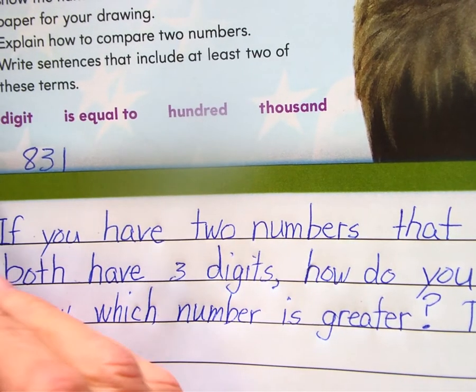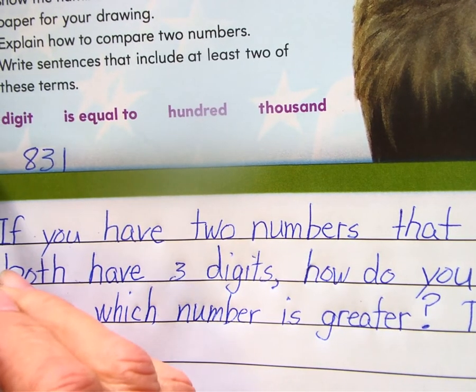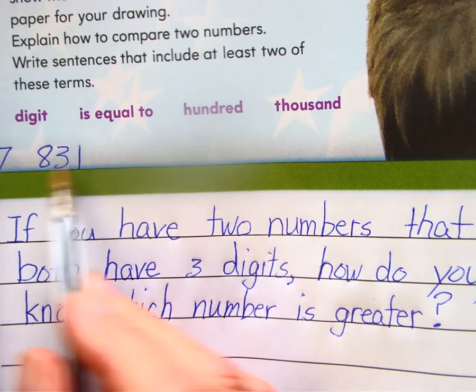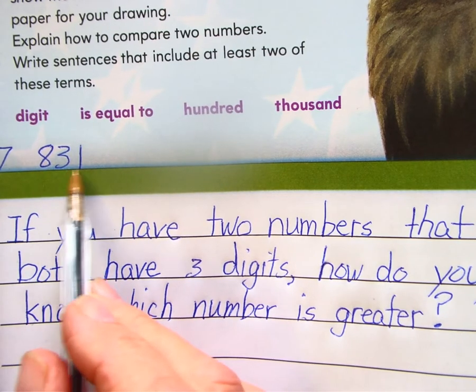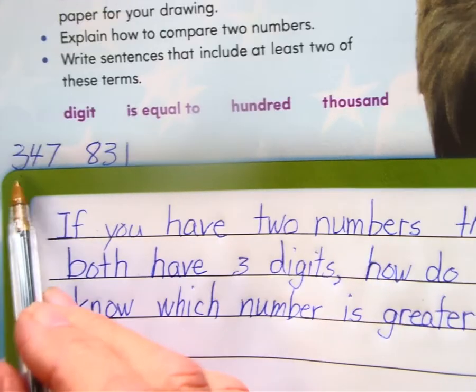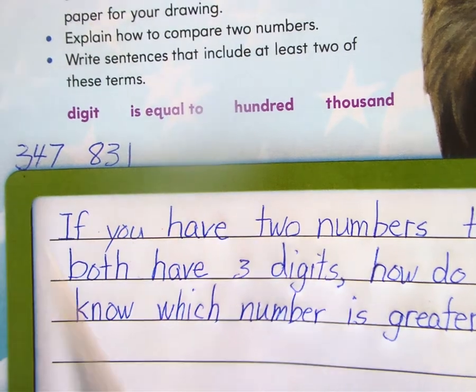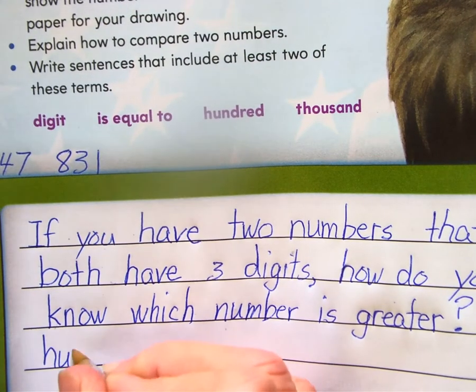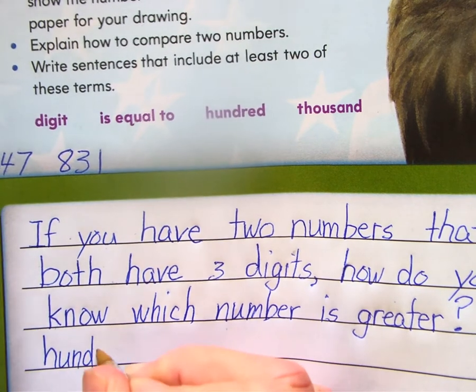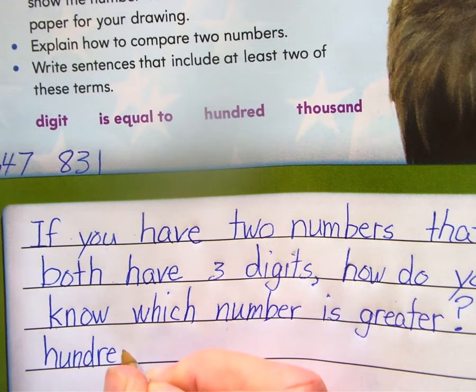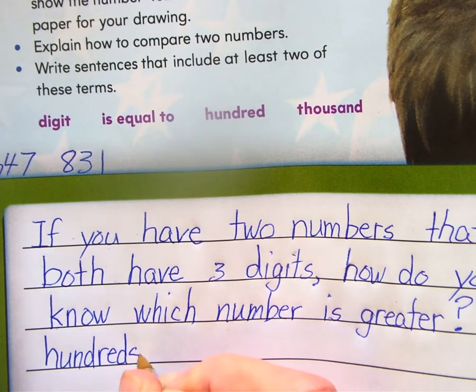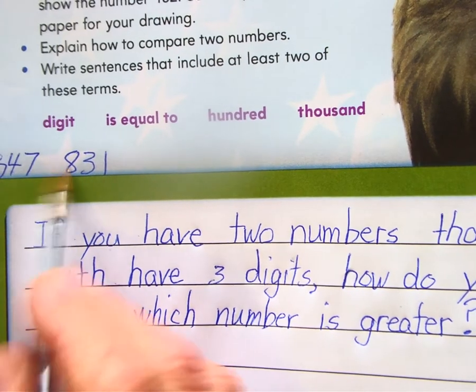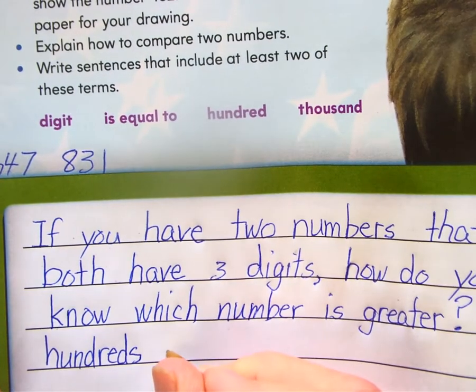Which of these is more important? The 3, the 4, the 7? Or the 8, the 3, or the 1? Which is more important? The 8 and the 3 here because they tell the hundreds. The hundreds digit.